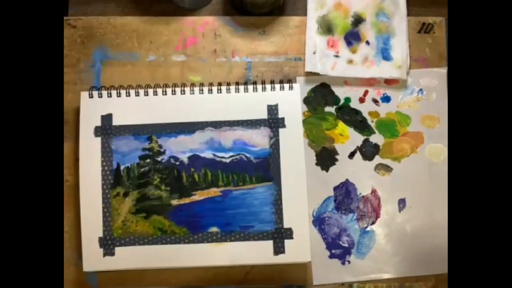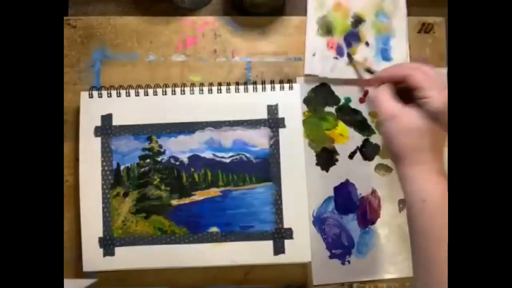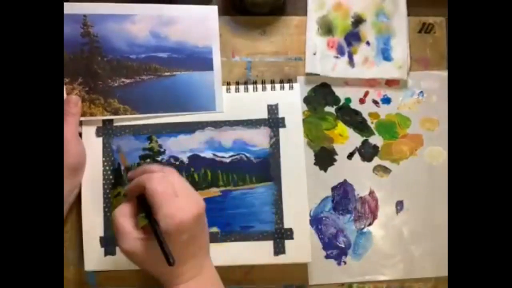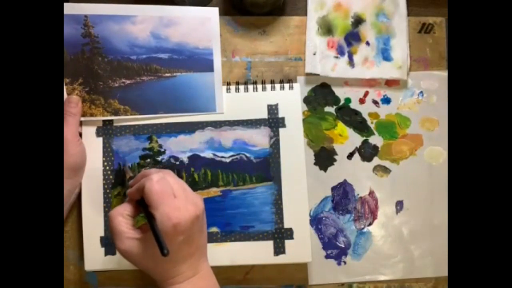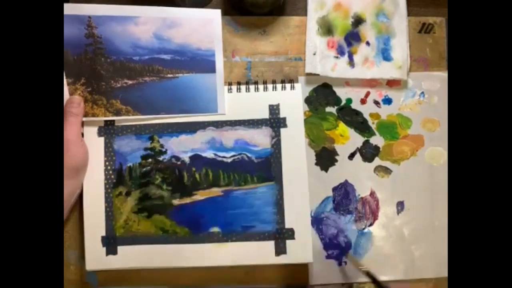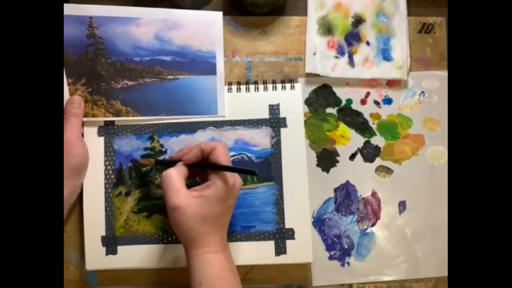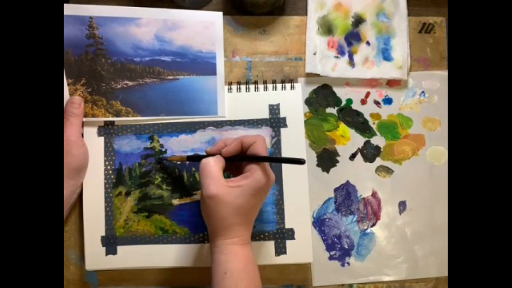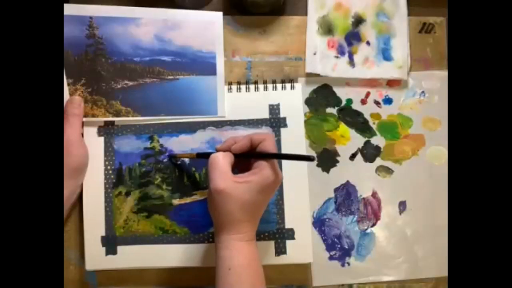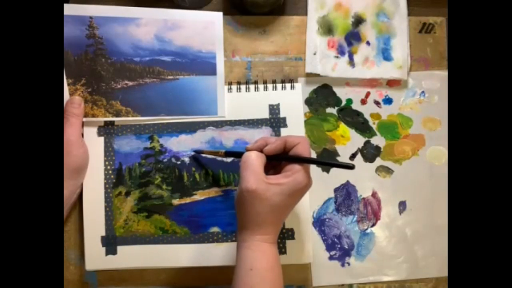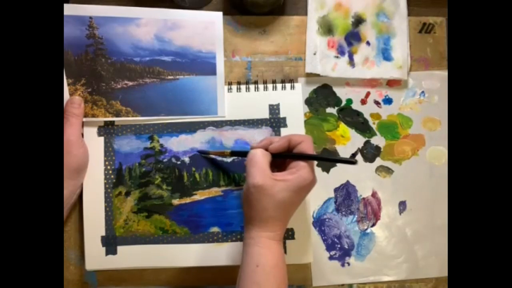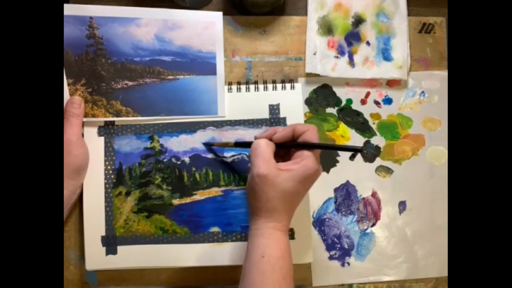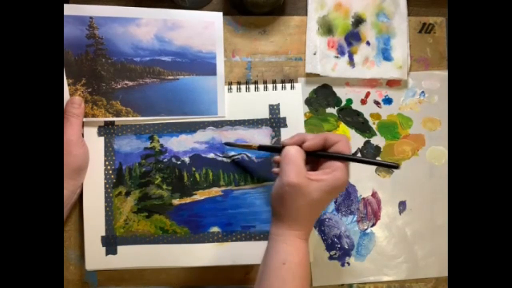And even a little bit into the background with the sky here, I could bring a little bit of that darkness, glazing again, watered down color. Some of the dark into the clouds.